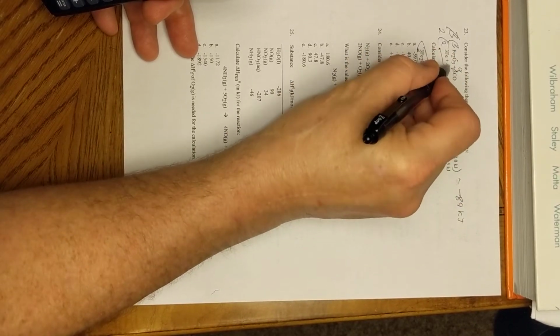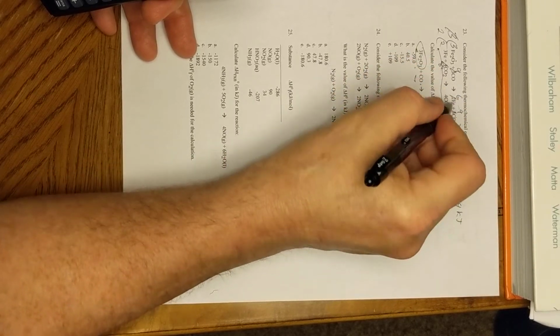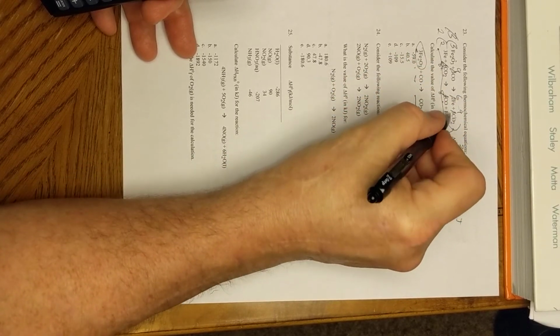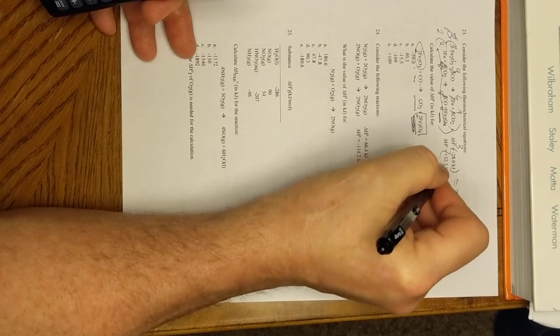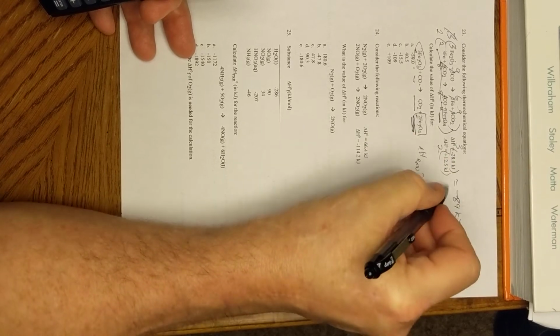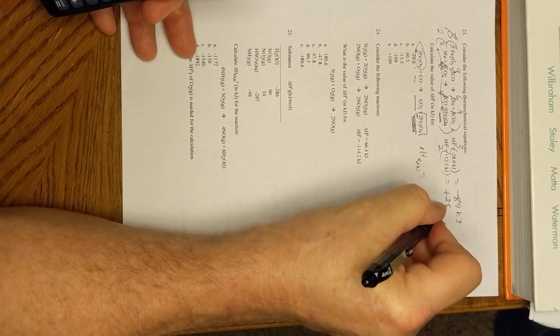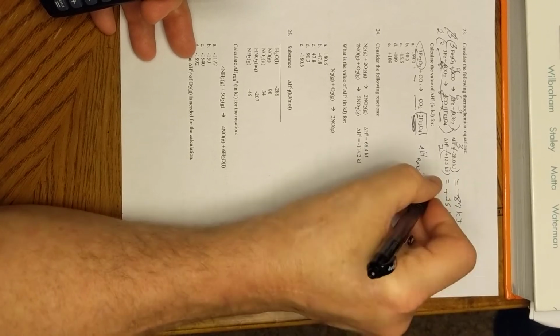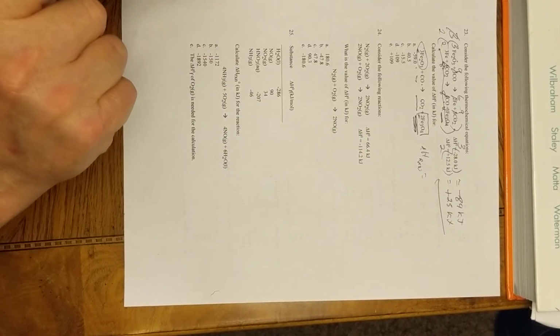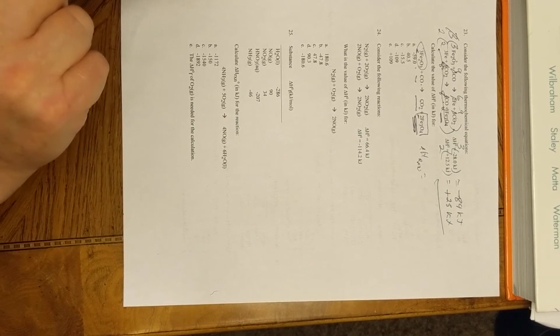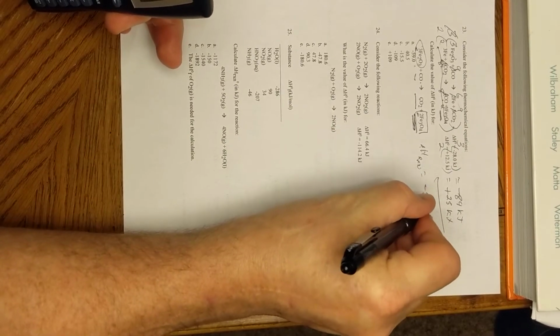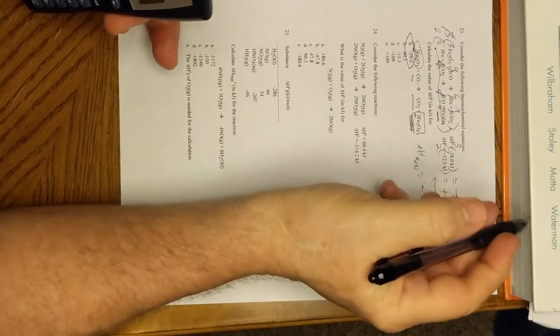So 2 makes that an 8, makes that an 8, puts a 2 there, double my delta T, so I get positive 25 kJs. Now I'm pretty much done. I know that 84 added to 25 equals negative 59. The answer is A.